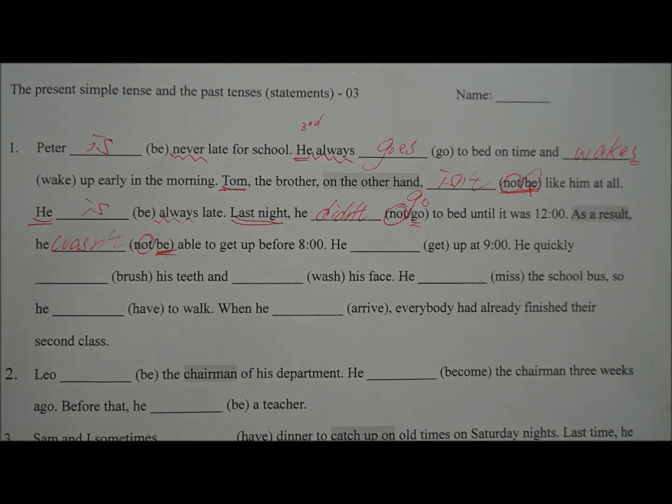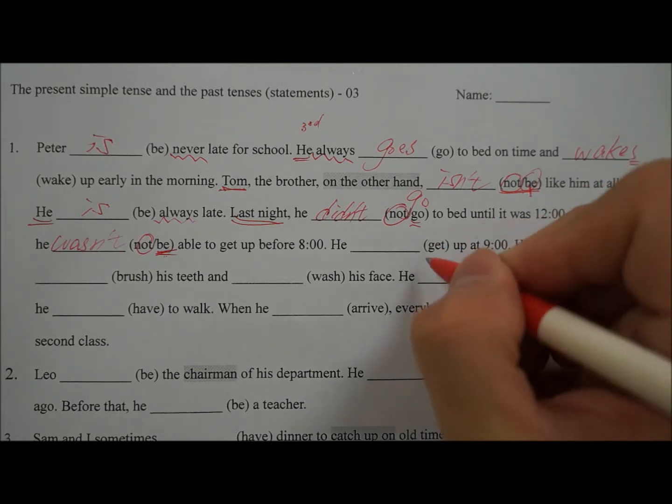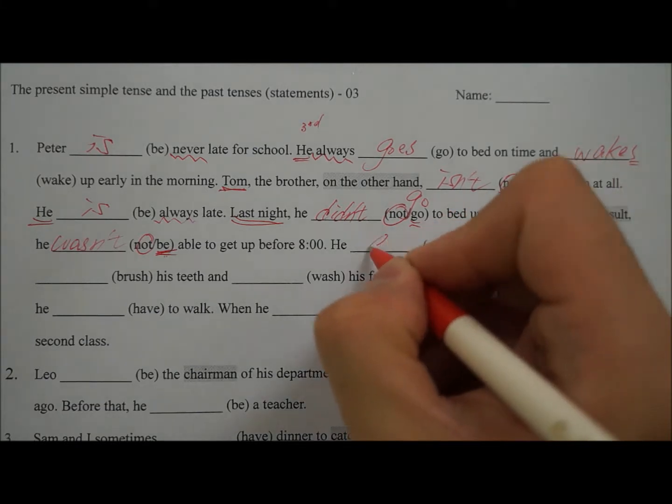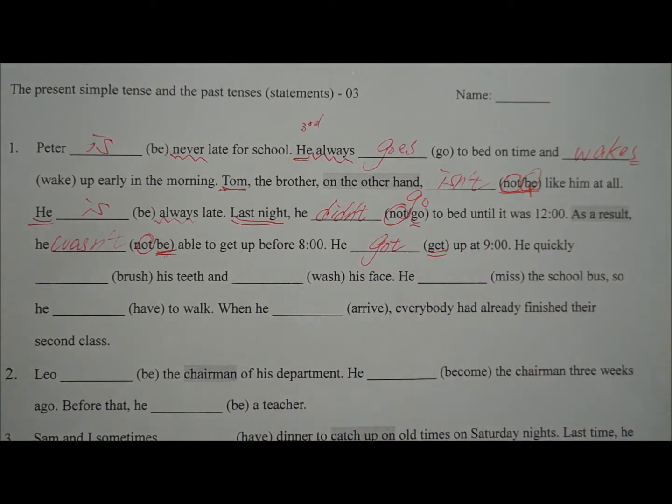So as a result, he wasn't able to get up before 8 o'clock. He ___ up at 9 o'clock. So it's also about the past. The past tense of get is got. So he got up at 9 o'clock.